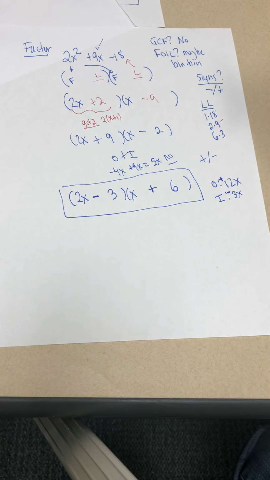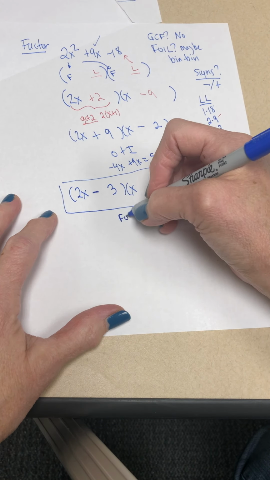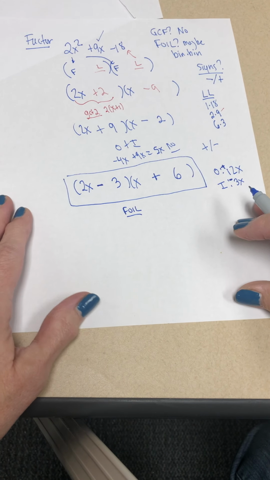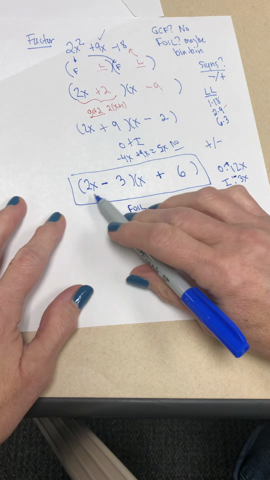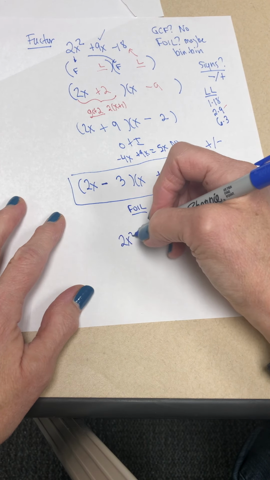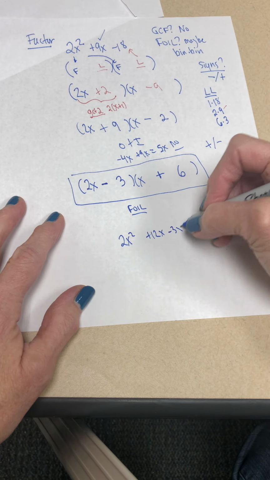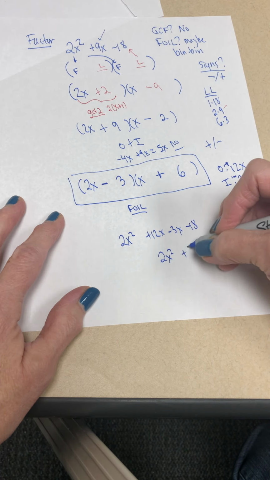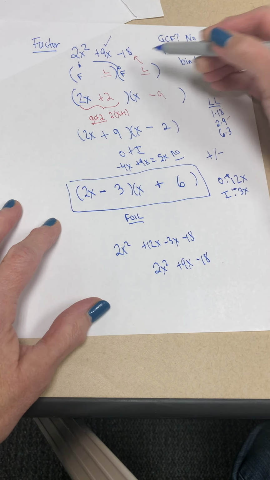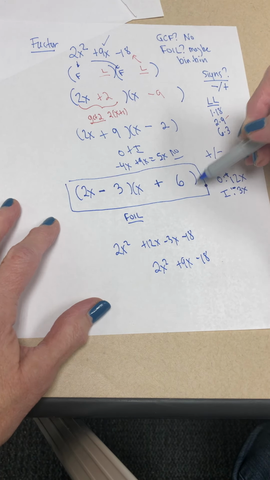And then if you check this, if you FOIL this out, and the thing is, you can always check your factoring. I don't always do it because of time, because I'm checking along the way, but if you wanted to FOIL this back out, this is 2x squared, outer is plus 12x, inner is minus 3x, last is minus 18. 2x squared plus 9x minus 18, that's what we started with. There it is. That's the factorization. This is all one term with 2 prime factors.